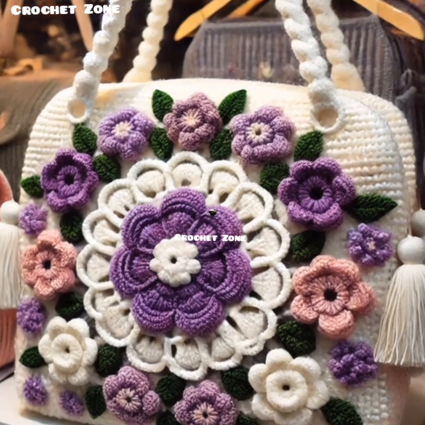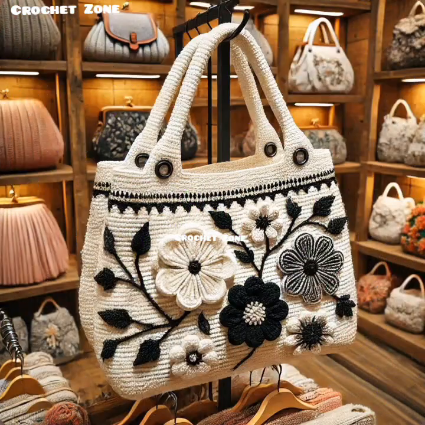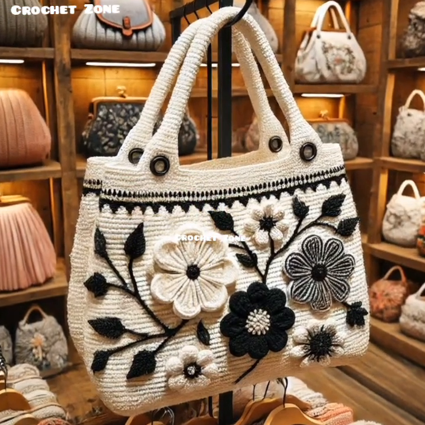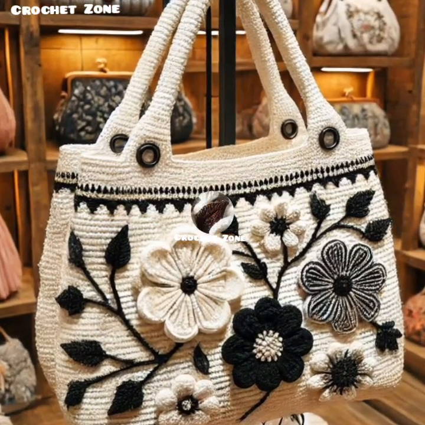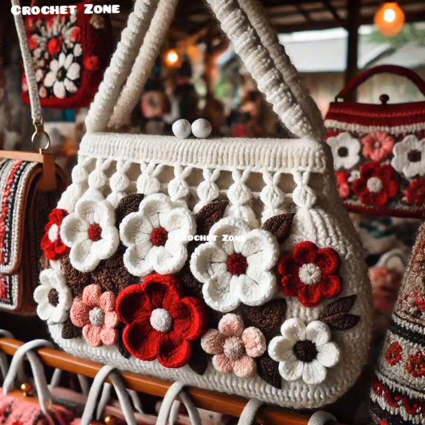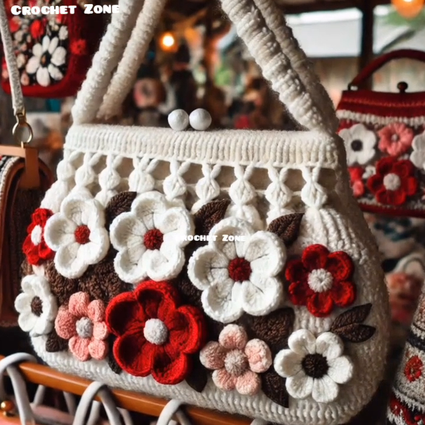Creating crochet handbags requires a mix of creativity, technical skill, and artistic ingenuity. Whether you are a beginner or an experienced crocheter, these tips will help you craft beautiful and functional bags.